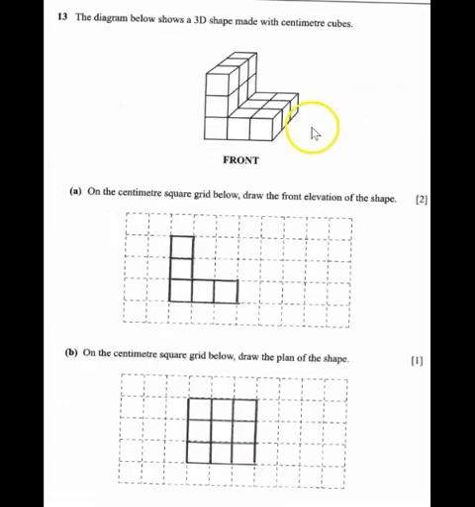Question 13 deals with front elevation and plan. So front elevation is basically what you see. If you were standing in front of this shape, you would only see 1, 2, 3, 4, 5 boxes, and all you do is just draw it down in this area here.